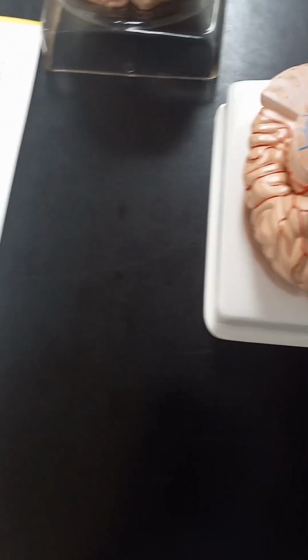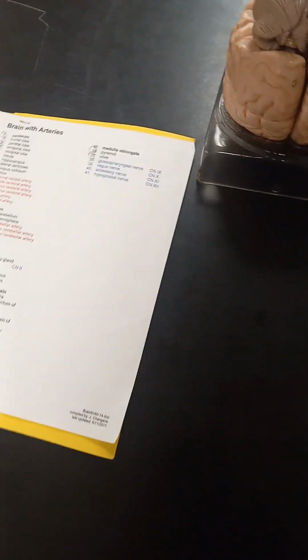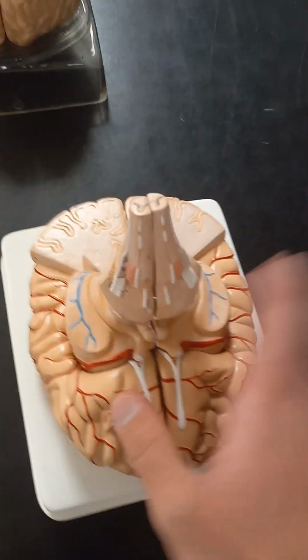Today we'll be talking about the brains. We have two of them over here. One we have with arteries, you can see the red things. And the second one is going to be a more detailed brain, which we'll talk about later. So right now we're going to start on this one.